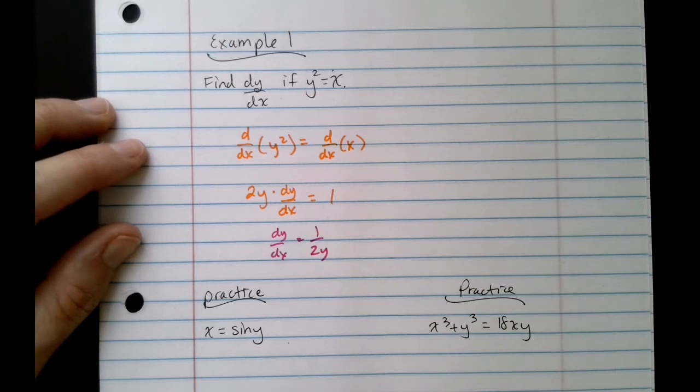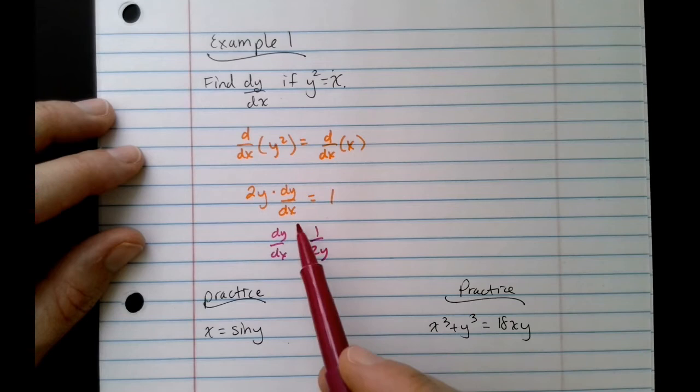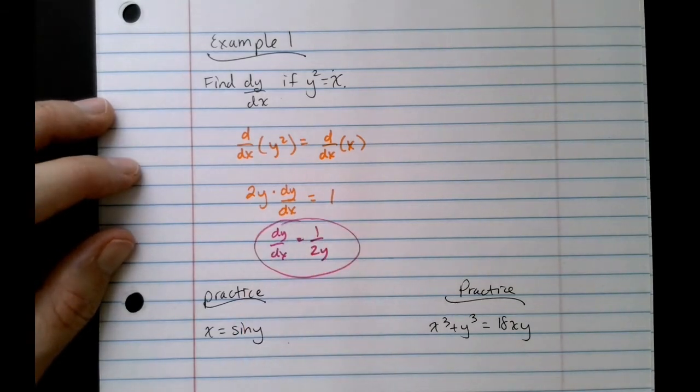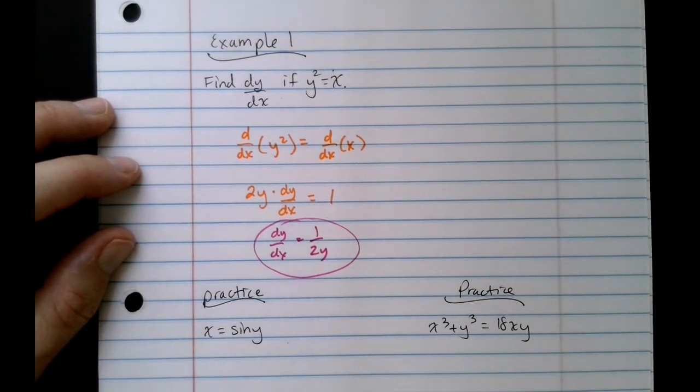Now, there's nothing more to do. There's no factoring required. There's no more operations. So this is my answer. dy/dx is 1 over 2y. Notice your derivatives for implicit functions are going to look a little odd to you. They're not things you're used to seeing.